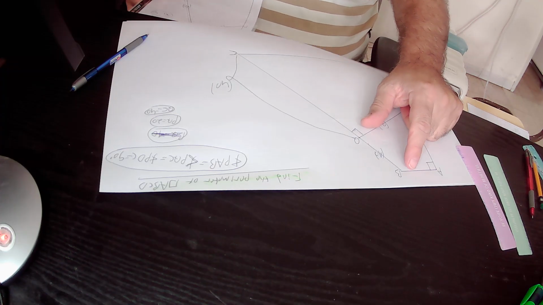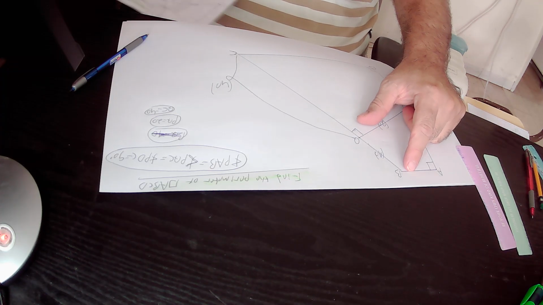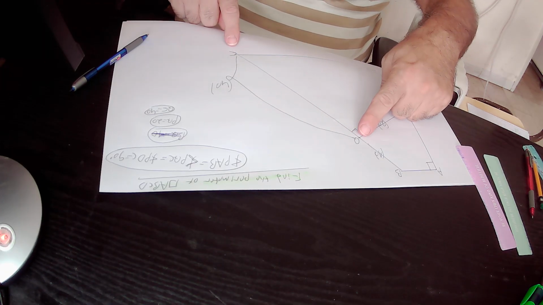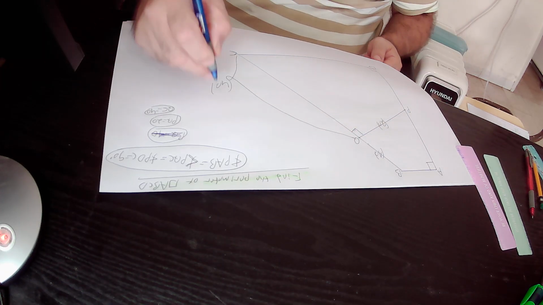We know also that BQ equals 10 units in its length, PQ equals 20, and QC equals 40 units in its length.